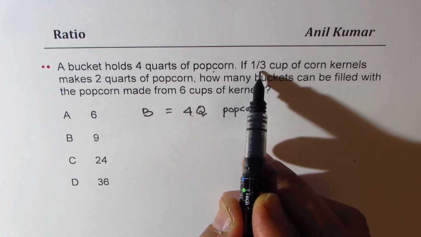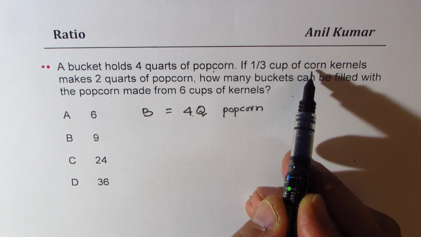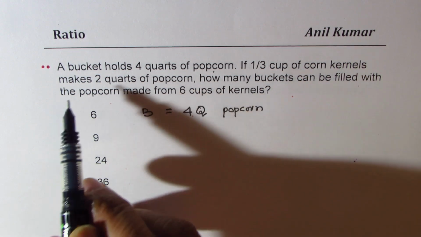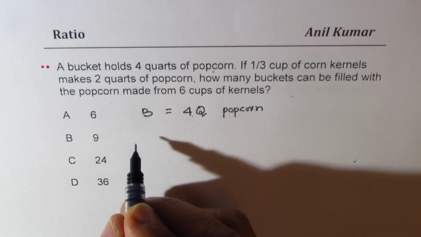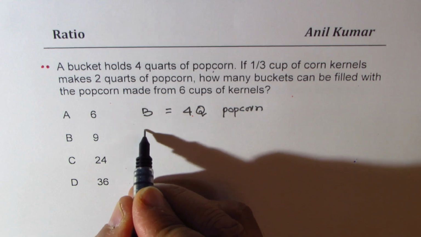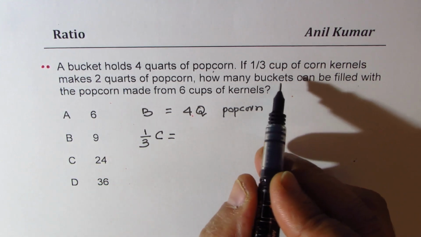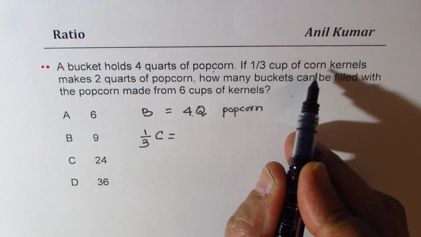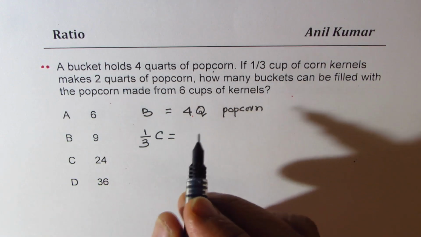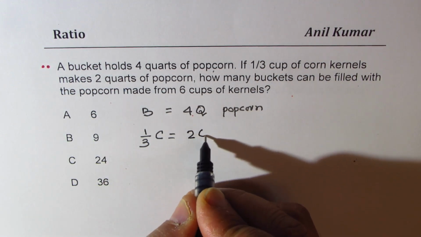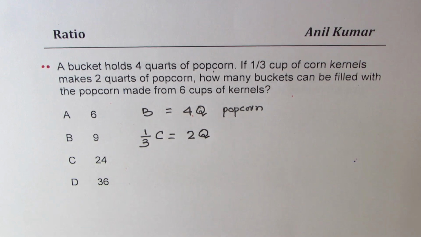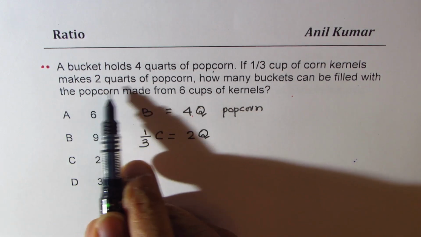If 1/3 cup of corn kernels make 2 quarts of popcorn. So now the second statement here is if 1/3 C, for cup, equals 1/3 cup of corn kernels, that makes 2 quarts. Right?